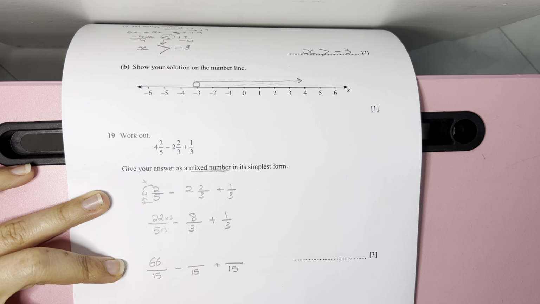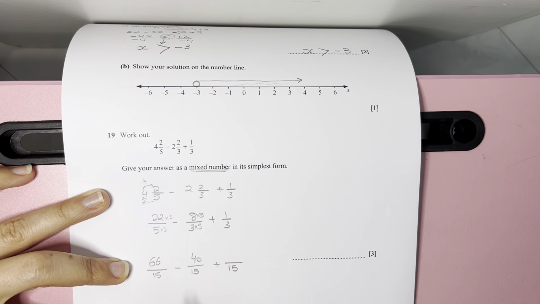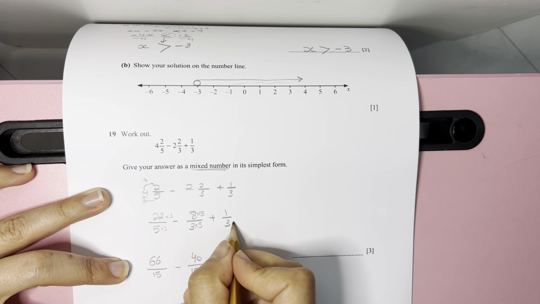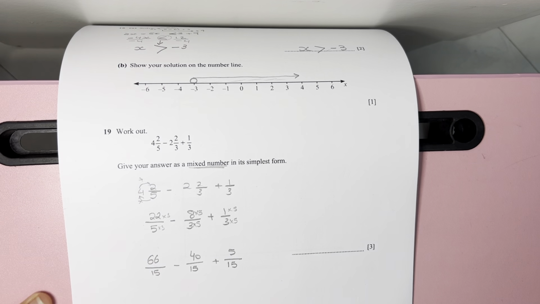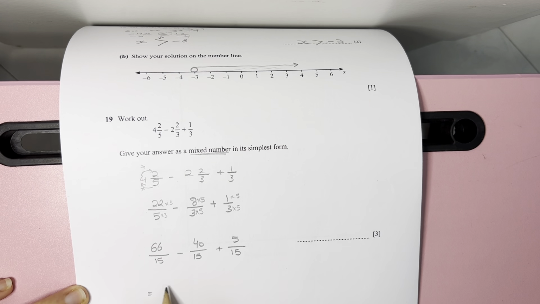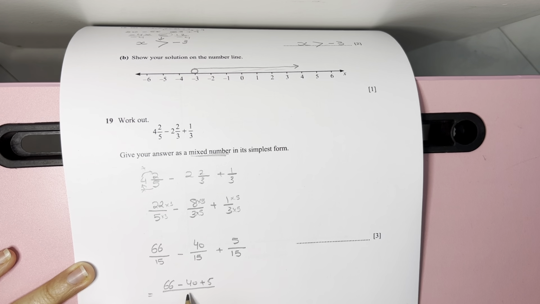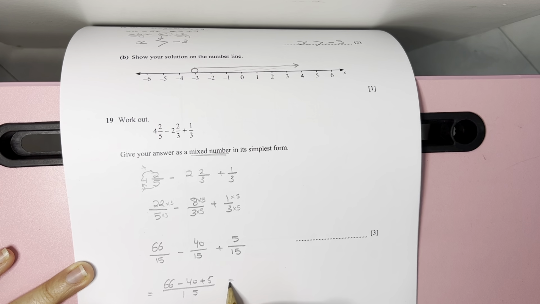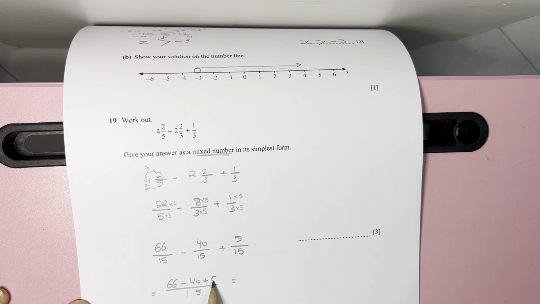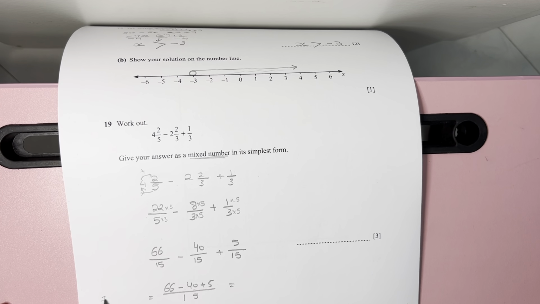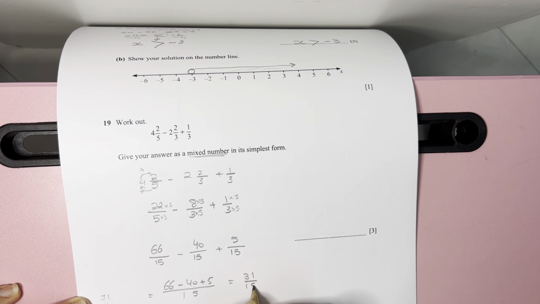So this will be 66. The 3 multiply by 5 up and down, so this will be 40 over 15. And this multiply by 5 up and down, so this will be 5 over 15. Then what to do here? It will be 66 minus 40 plus 5, all of that over 15. Let's do this. 66 plus 5 first, 71. 71 minus 40, it will be 31, so it is 31 over 15.